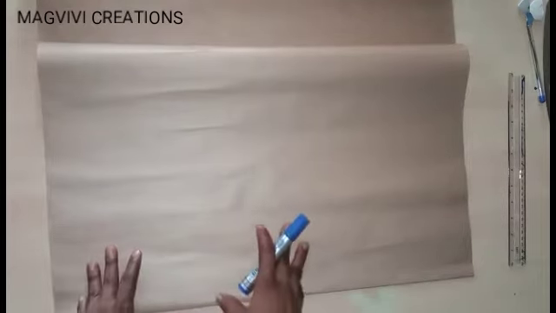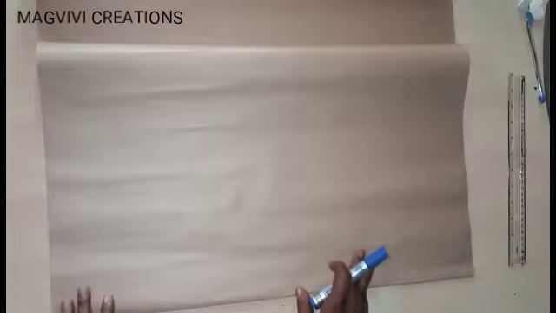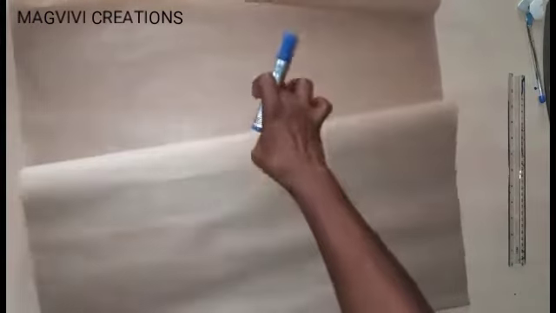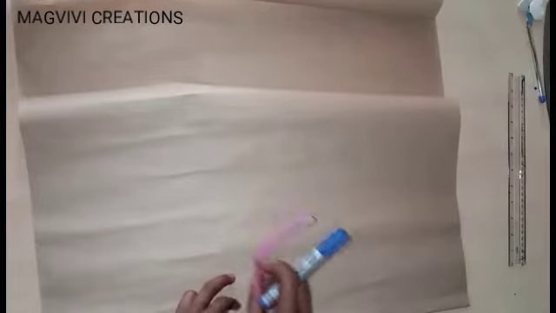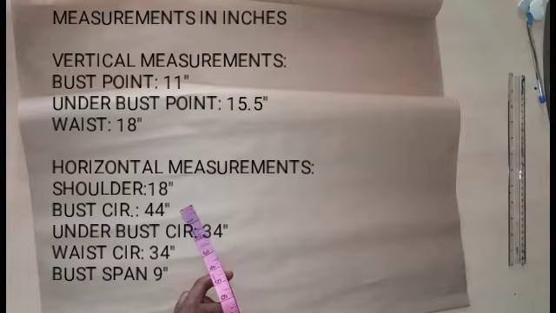So instead of just answering her directly, I decided to make the video so that everybody can benefit from this. Okay, so now I have placed my paper on fold, just like the way you place your fabric on fold. So I folded my paper based on the biggest measurement. I will leave the measurement on the screen. Okay, so this is the measurement that was sent to me.